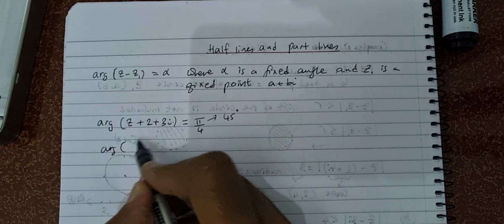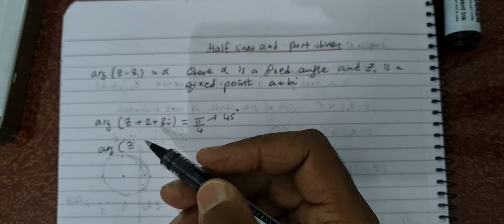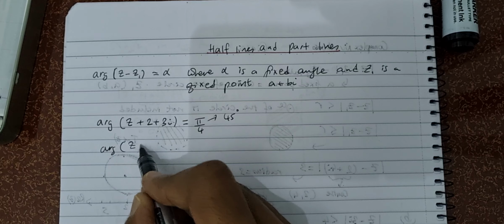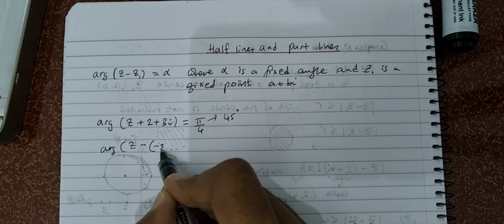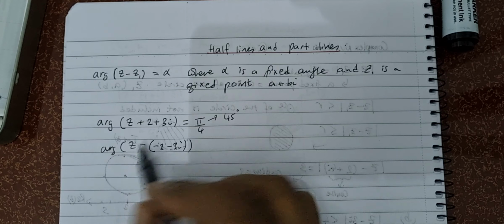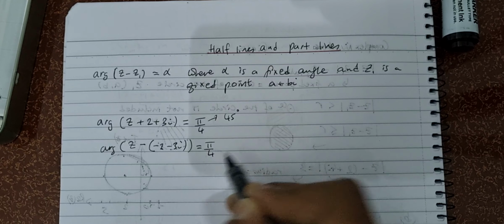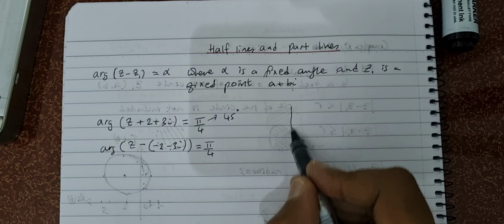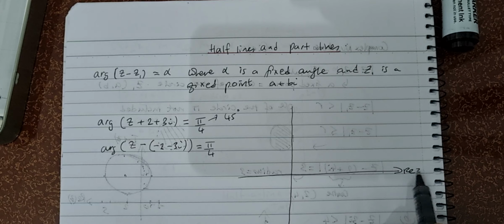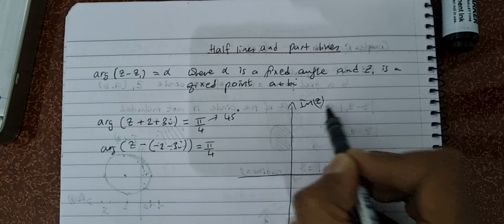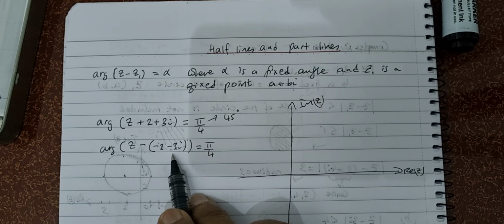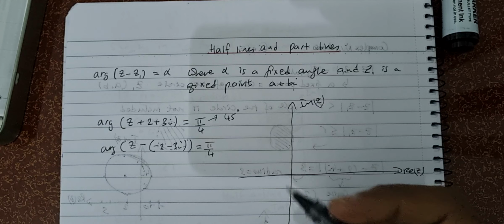Okay, so the argument of the complex number, you might have noticed that over here, this can be rewritten as z minus (-2 minus 3i). The reason I do this is because over here there's a minus, so we have to put the minus, and that is equal to pi upon 4. So now if we were to draw this line, so you've got your diagram like this. And this is -2 and -3i. Okay, so -2 and -3i.